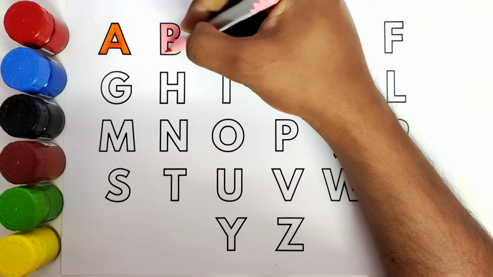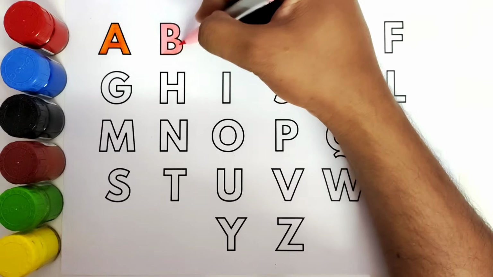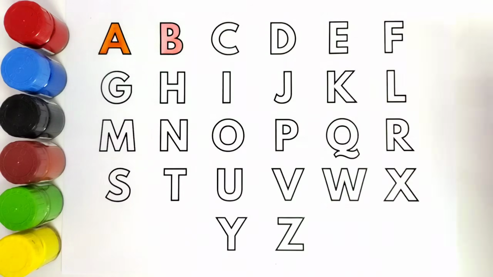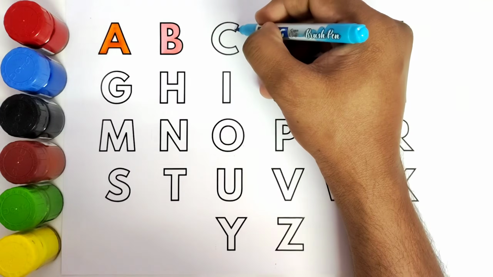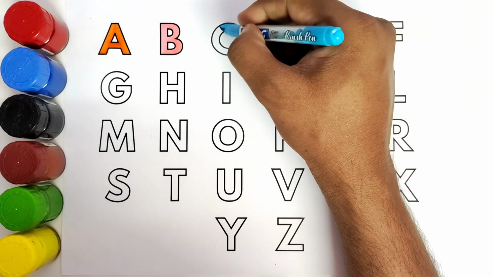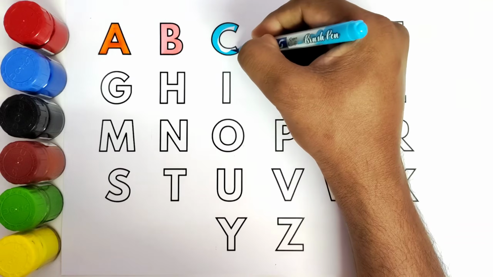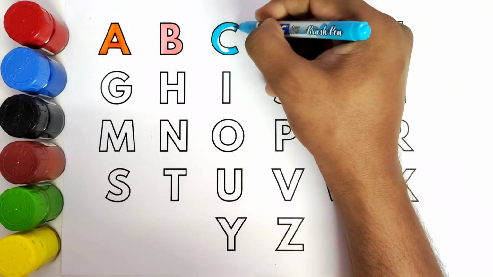B for ball. This is C. C for cat. C for cat.